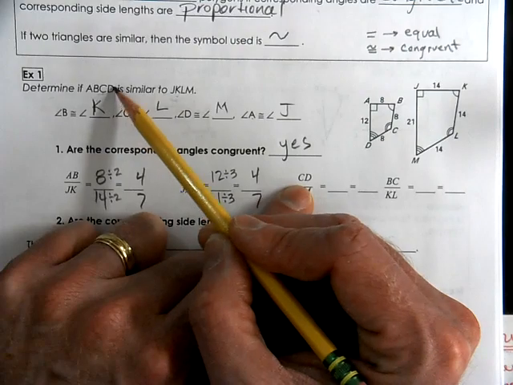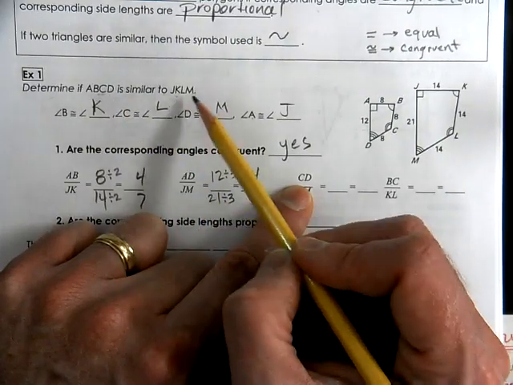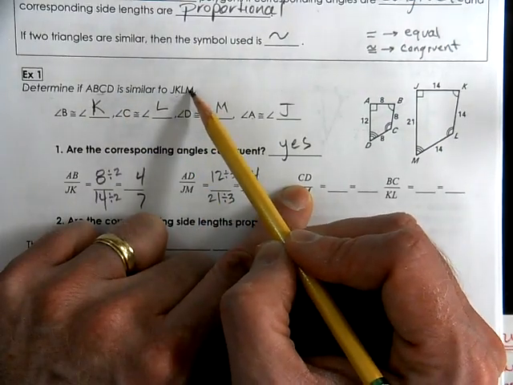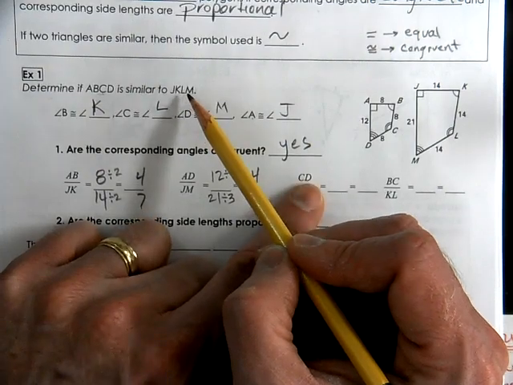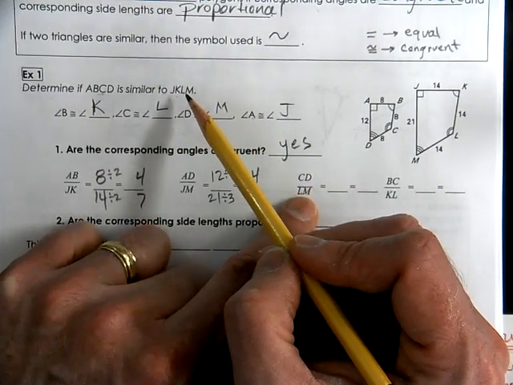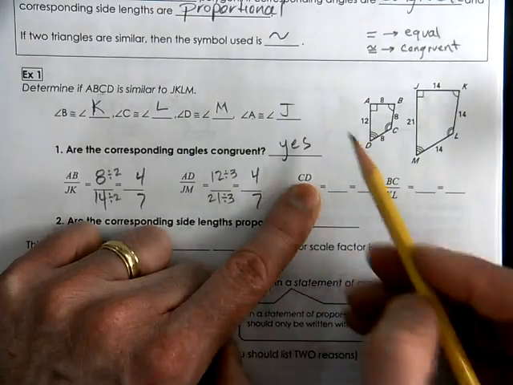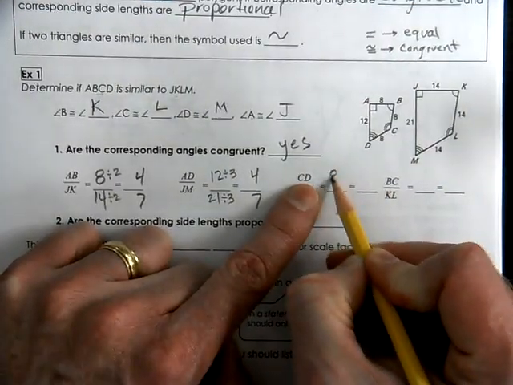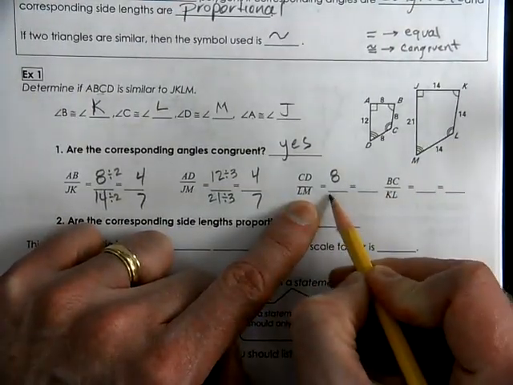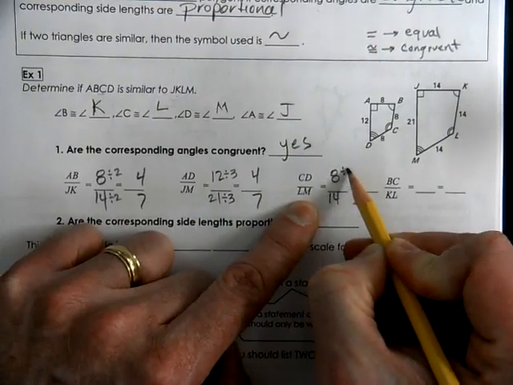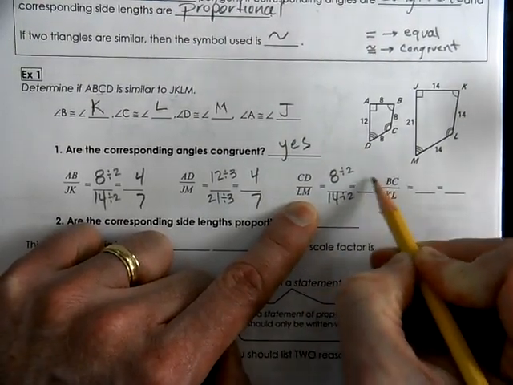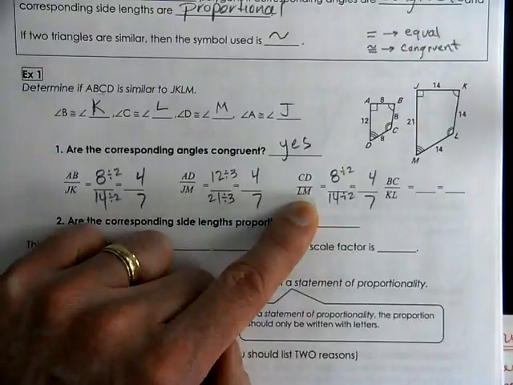CD is the last 2 letters. LM are the last 2 letters. So that's why we've made a fraction out of those 2. CD is 8. LM is 14. And it looks like we can reduce that fraction. And it also is 4/7.